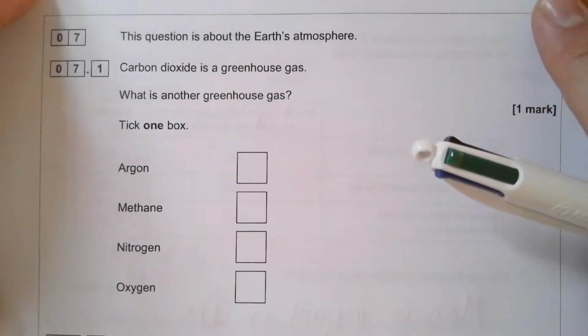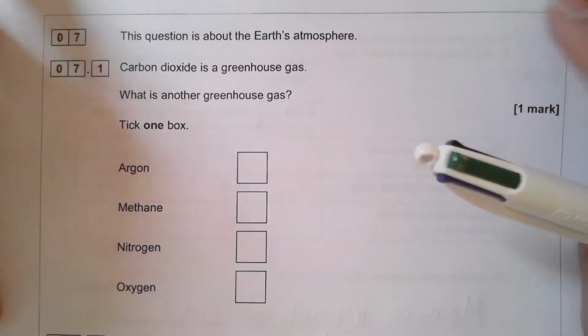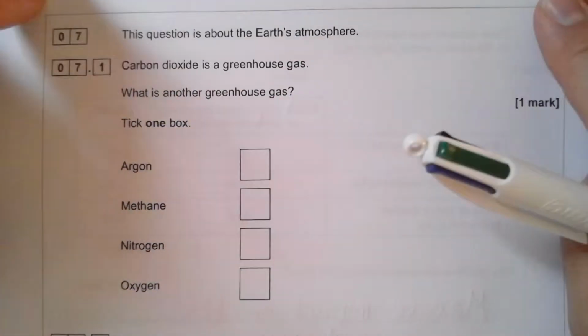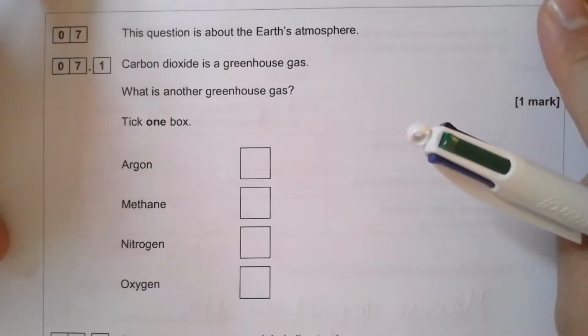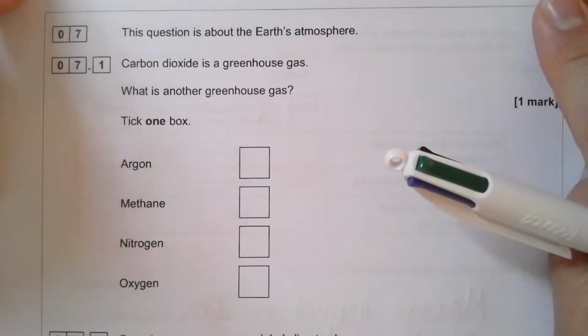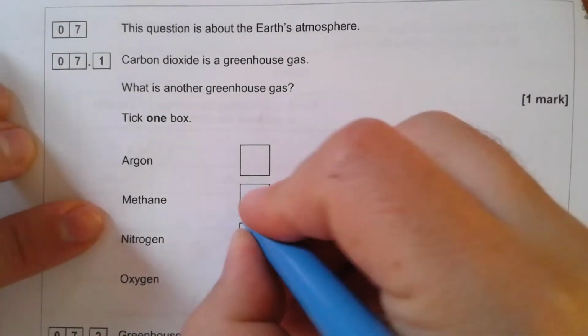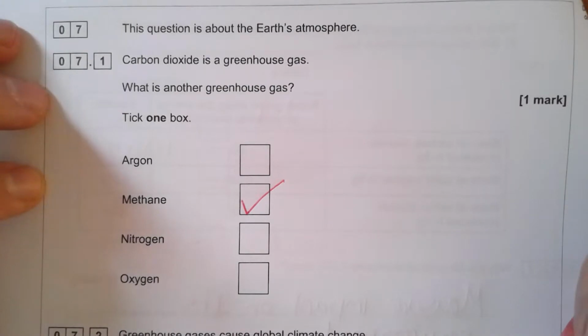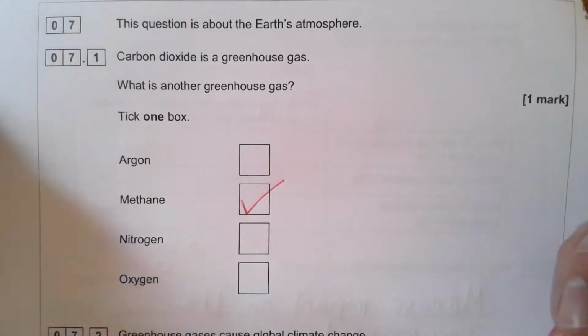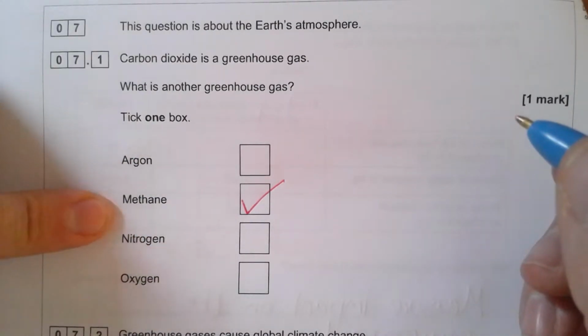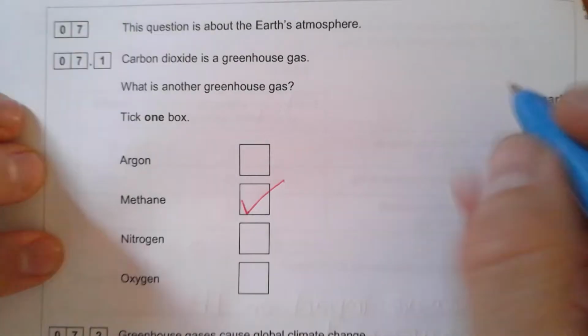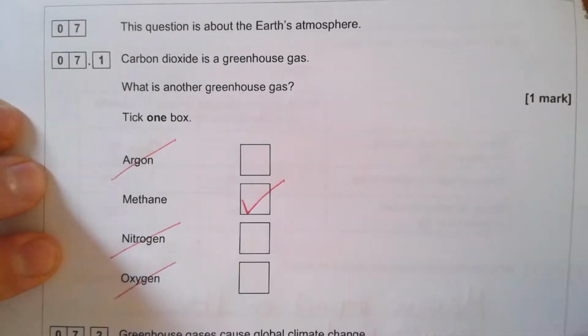Question 7 is about the Earth's atmosphere. 7.1 states that carbon dioxide is a greenhouse gas, and it's asking us to name another greenhouse gas. Methane, which is produced by rice paddy fields and cattle farming, is probably one of the biggest contributors to the greenhouse effect. So definitely not argon, not nitrogen, not oxygen.